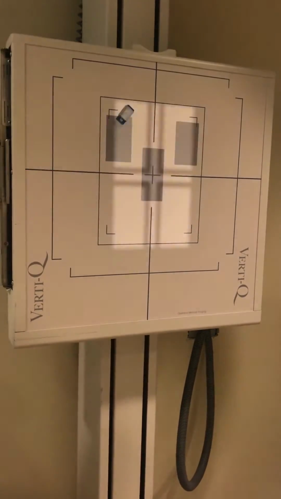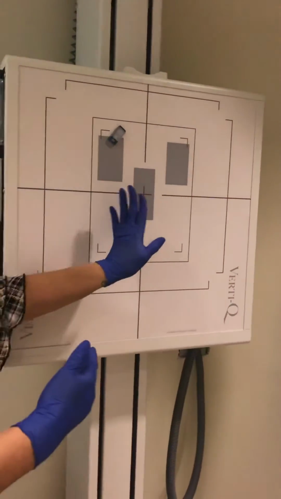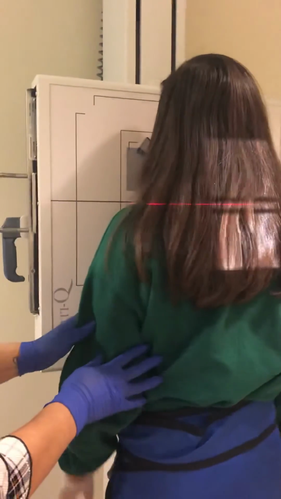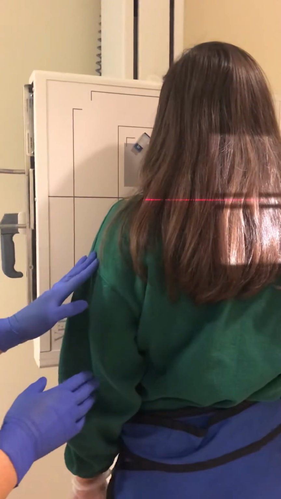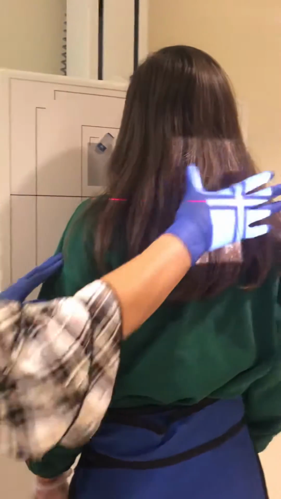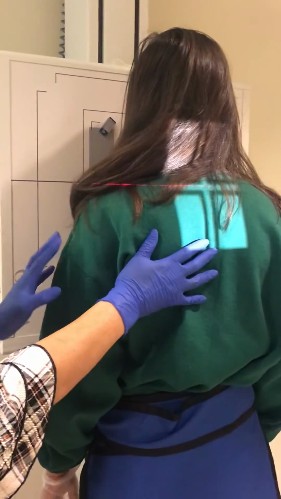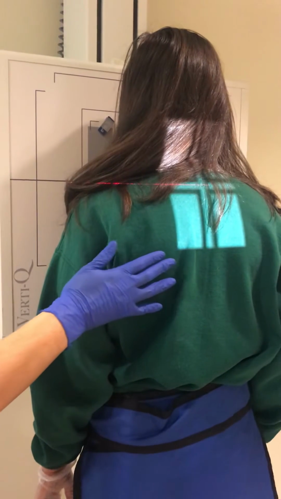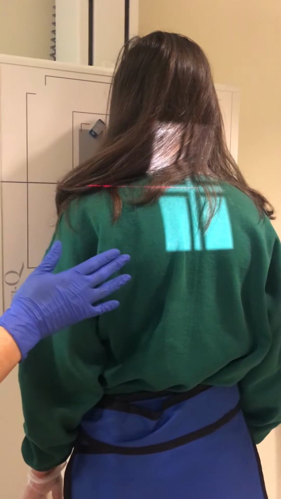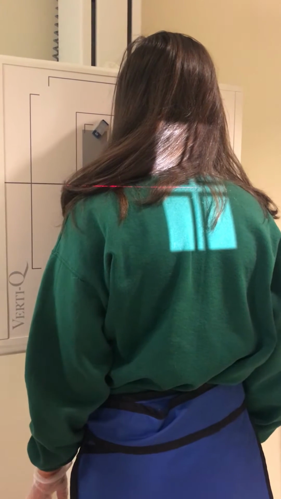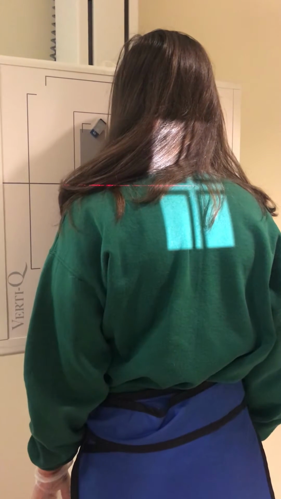Okay, this is going to be the RAO sternum, so the patient is going to put their chest up against the board. Now for the sternum, it's going to be a 15 to 20 degree obliquity. We are going to go 20 degrees if the patient is normal shaped, but if the patient is barrel chested, then we are going to go 15. So I just remember the wider people need less degree of obliquity, the average person needs more degree of obliquity.